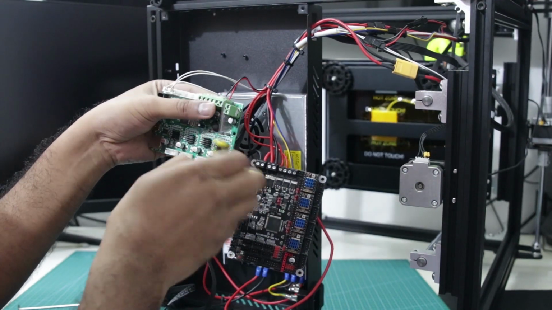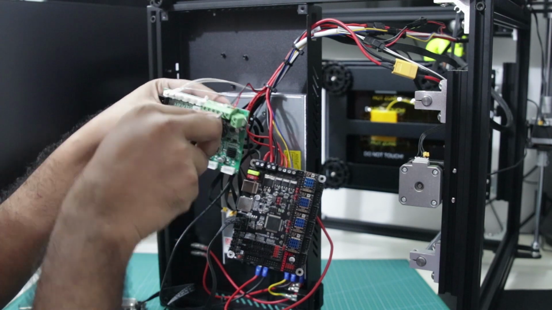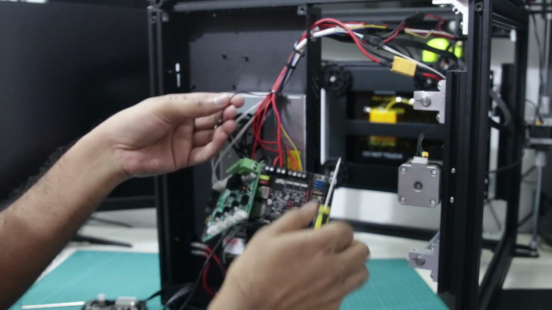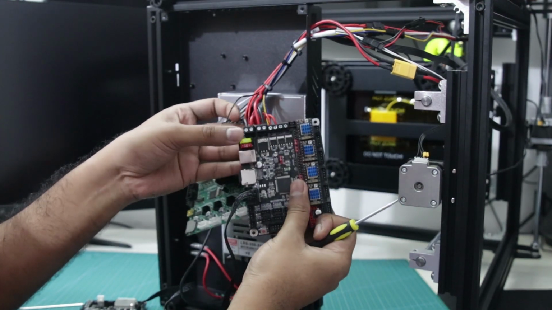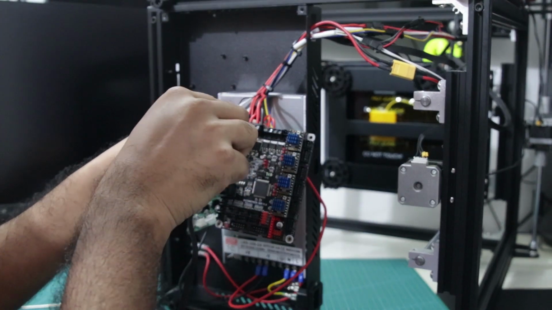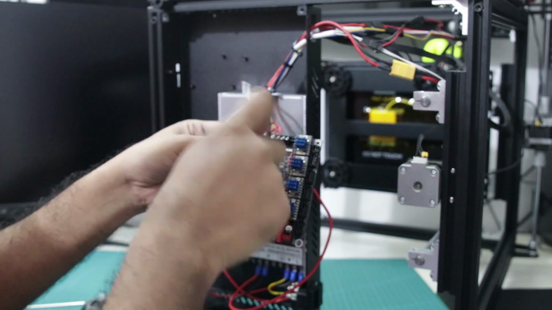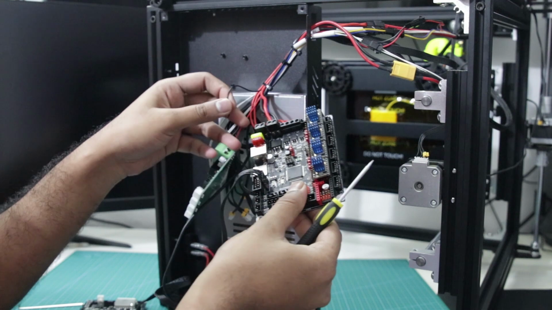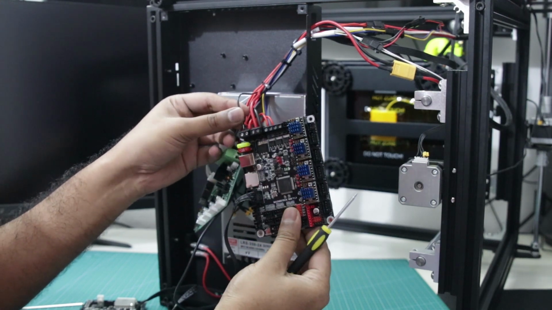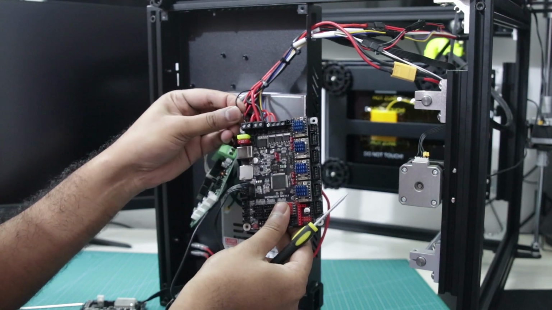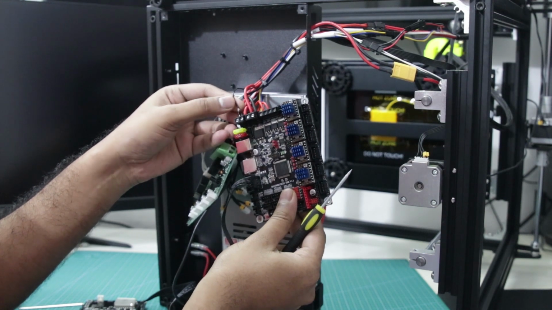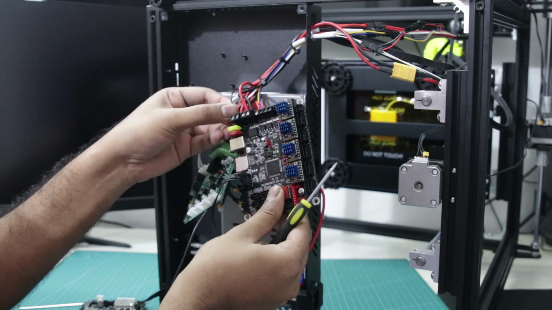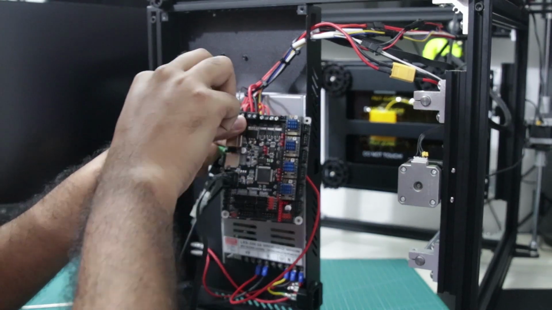So what we can do is first remove the negative end, and use the 24-volt that is coming from the power supply and put this to the negative end of the power supply, the 24-volt terminal.